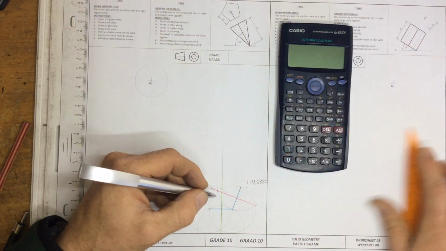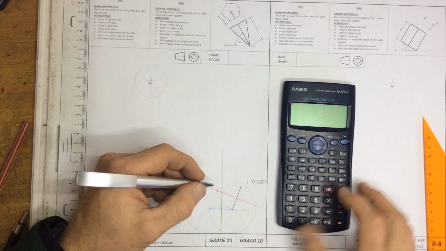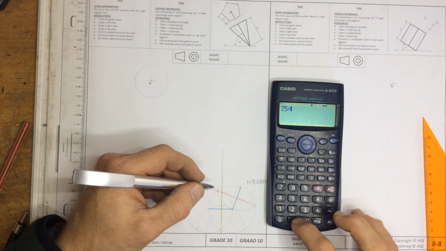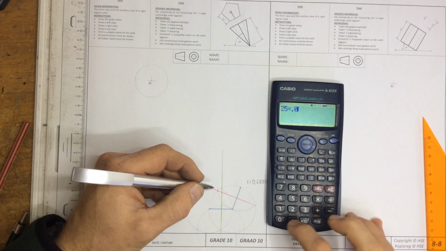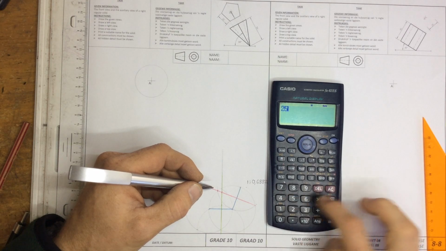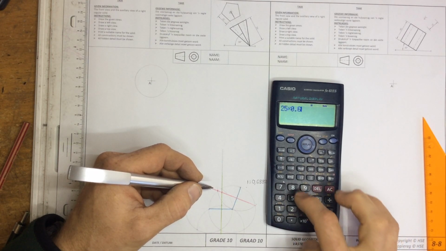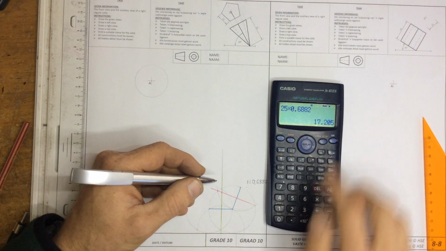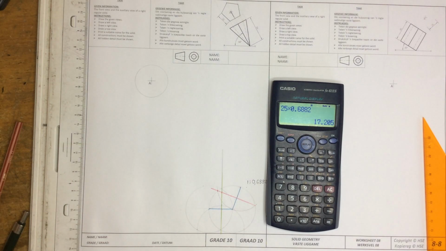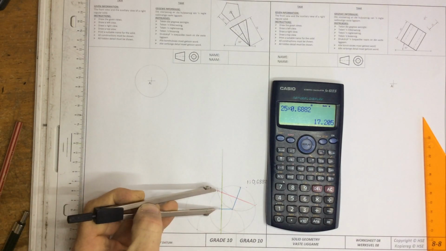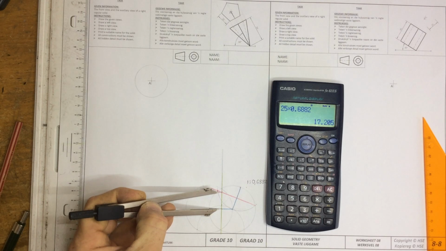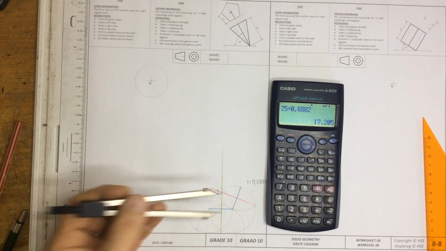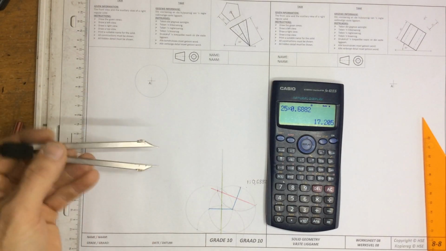Let's just try that. I take my calculator, I type into my calculator 25 multiplied by 0.6882 equals, let's push the SD, and it says it's 17.2 millimeters. If I measure with my pair of dividers over here, and I've worked accurately, I should find that I've got about 17.2, and it's almost spot on what I've got over there. So yeah, that's another way of doing it.